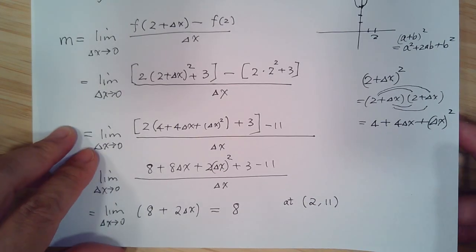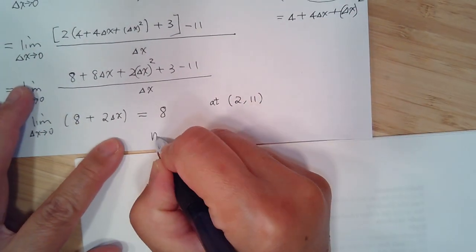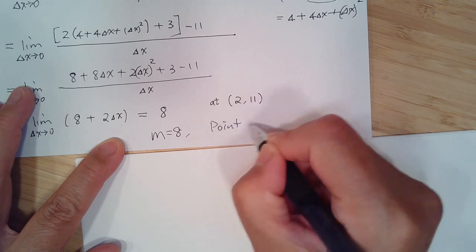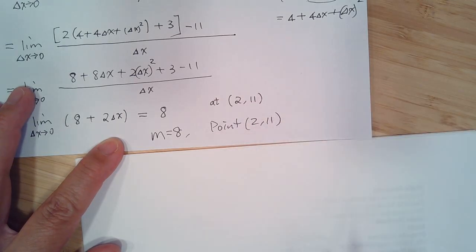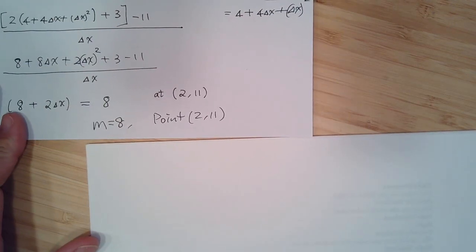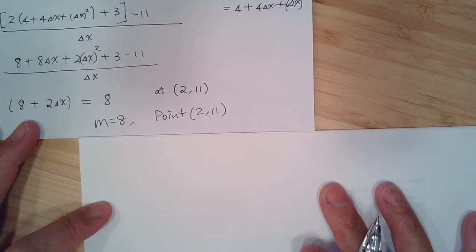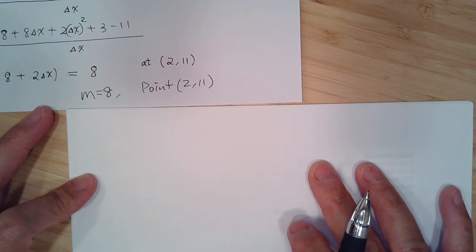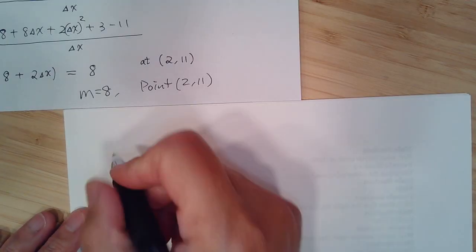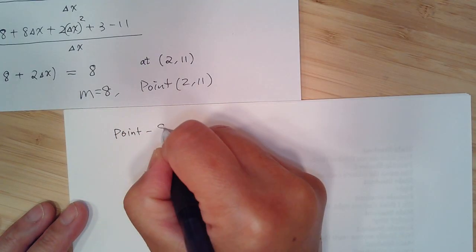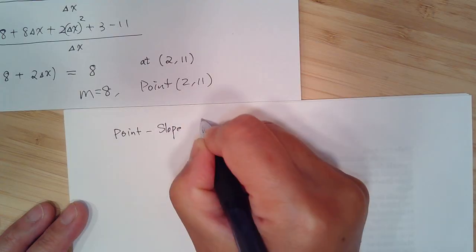Okay. So if I give you the slope is 8 and the point is (2, 11), can you find me the equation of that tangent line? It's a quick review. It's not really in this calculus class. It should be in pre-calculus. So we're going to use the point-slope formula, right?